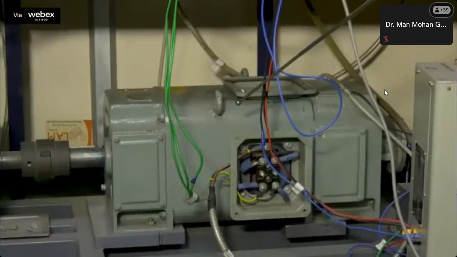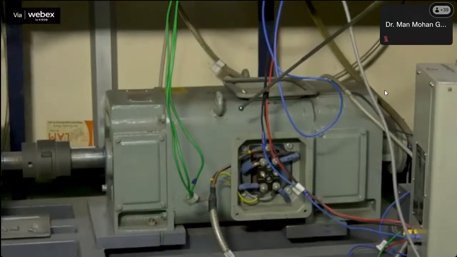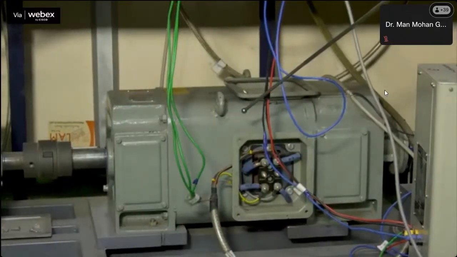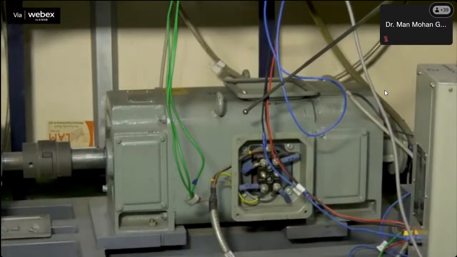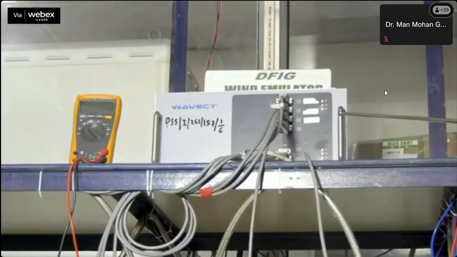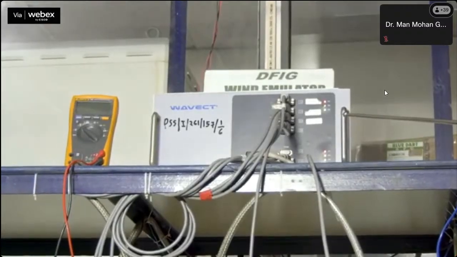Now, the induction generator of 2.2 kilowatt rating is operated through the field programmable gate array, FPGA, based controller. Vivect FPGA controller of firmware version WCU 10081E is used, which is capable of sensing 8 voltages and 8 current signals along with 8 PWM pulses.